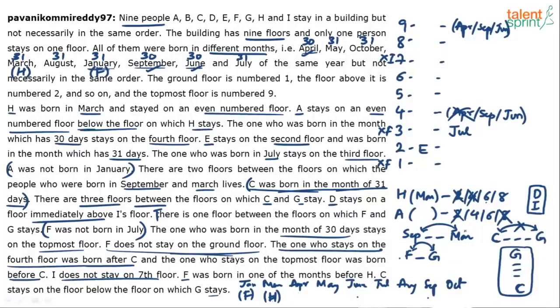September and March, right? March is for H. This we already know. So, between September and March, there should be 2 days and there should be 2 floors. Now, we know that H can come either on 6th floor or 8th floor. So, let's assume you take H on 8th floor. September should be 2 floors below that. 1 and 2, September comes here.